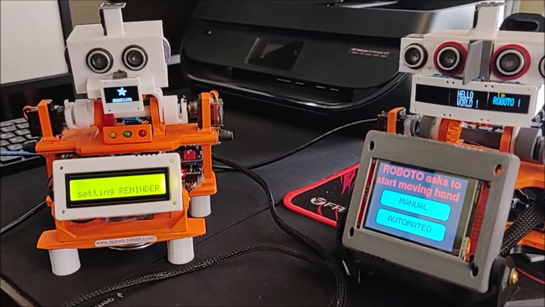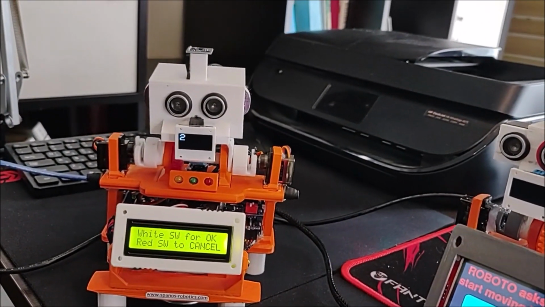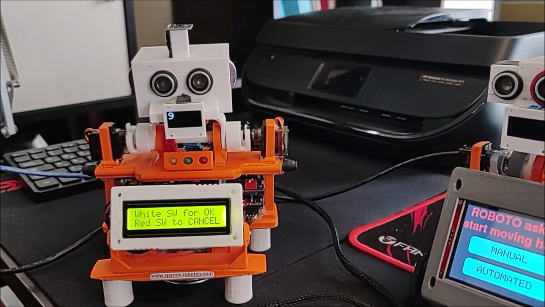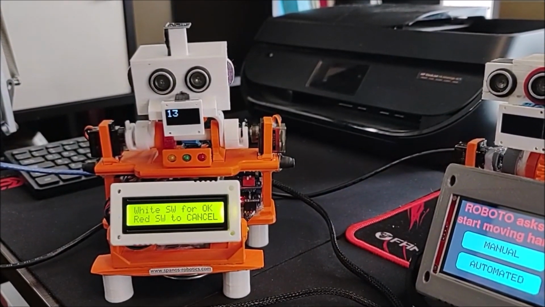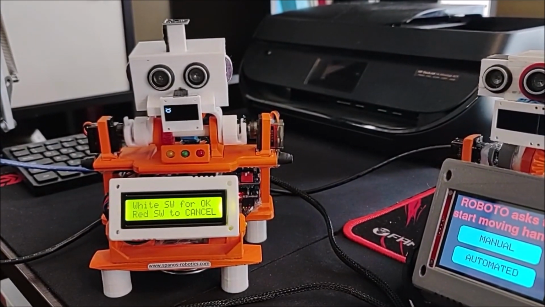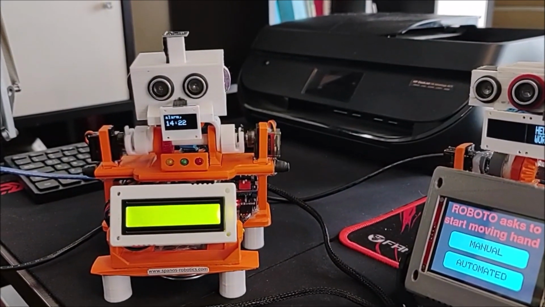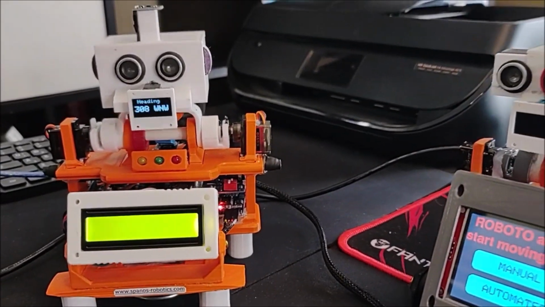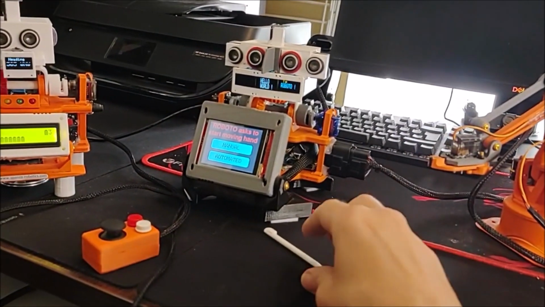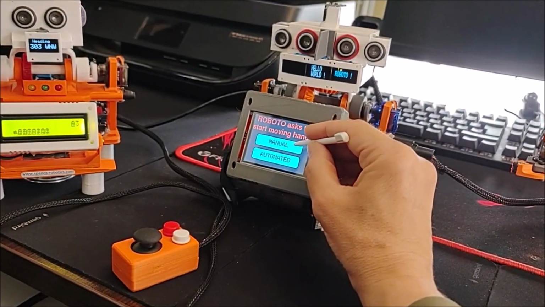At first, Robo will ask if we want to set the reminder. Now it is 19 minutes past 14, so I set a few minutes later: the hour 14, and the minutes 20-something, just to check. Okay, so the alarm is set for this time, and we are ready. Roboto asks us to confirm manual or auto.